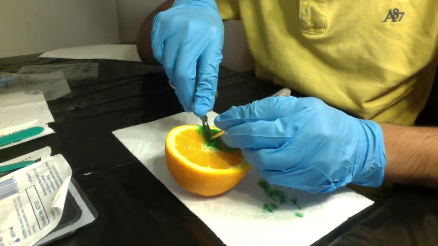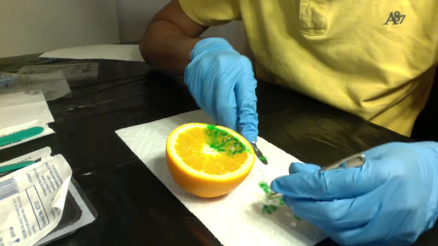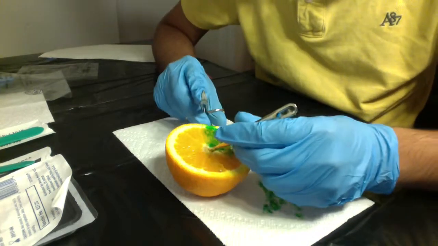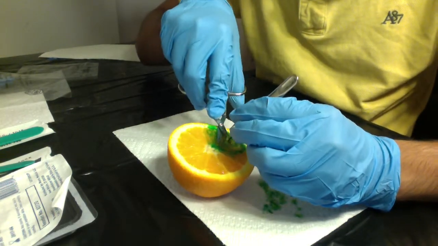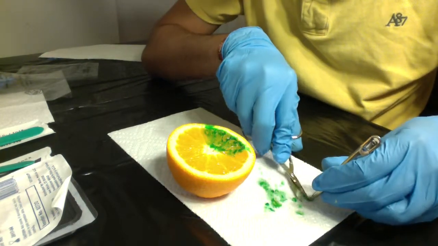I'm keeping my hands fairly stable on the surface, just using the scissors and scalpel as much as needed, and making sure I'm not going too deep. Just pick up the tissues and cut through it using the scissors.